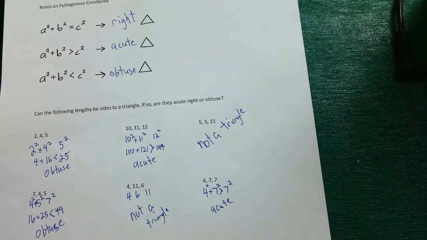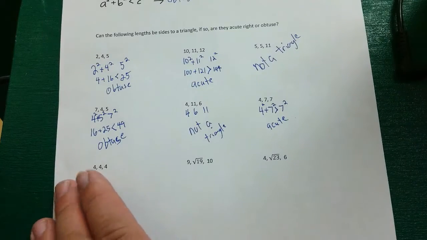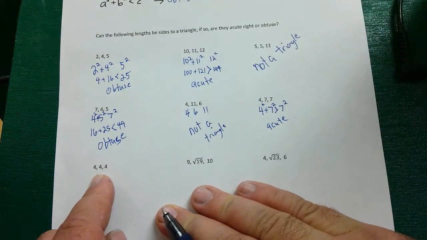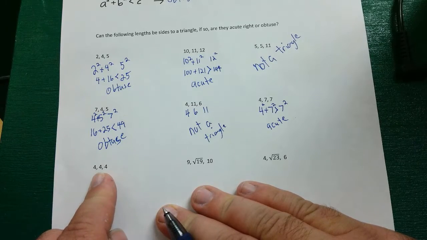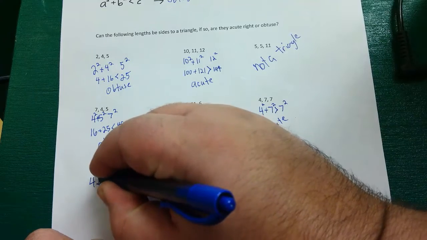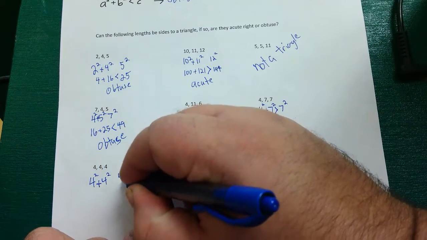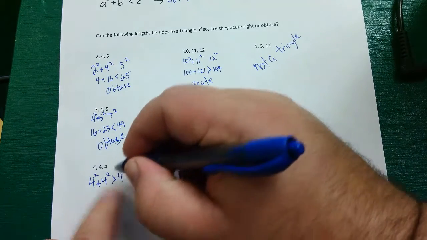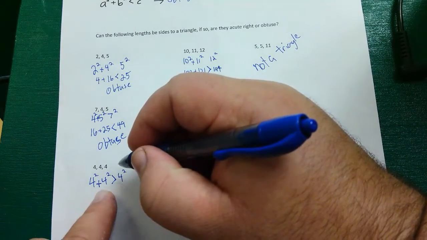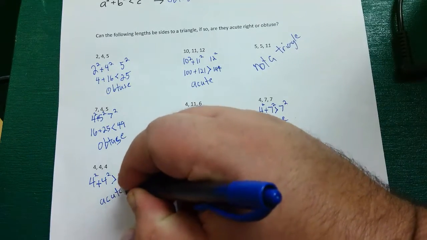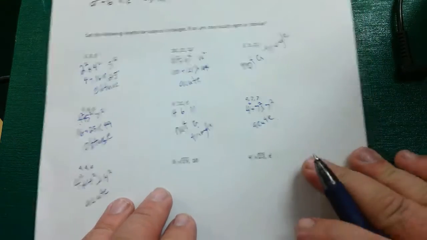Okay. This one, 4, 4, and 4. I honestly already know this has to be acute because that is an equilateral triangle. But just to show you, 4 squared and 4 squared, and 4 squared. Obviously, that's going to be bigger than that because you have this, that's all you have there, and you have that. It has to be. This is going to be an acute triangle. Greater than means acute.